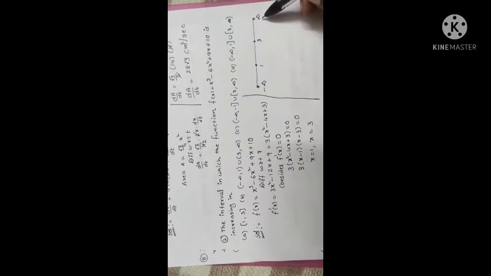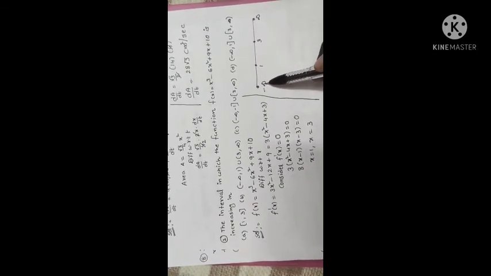Now this 1 and 3 divide the total interval into 3 parts. This is the first part, this is the second part, this is the third part. You take any value between these two. I am taking 0. Substitute in f dash. Why f dash? Because the increasing and decreasing function definition depends on f dash x only, not f of x. Okay? You take any value in this interval and substitute in f dash x.